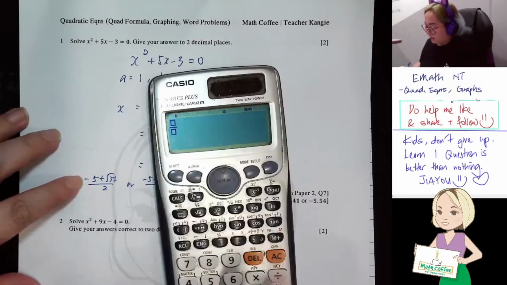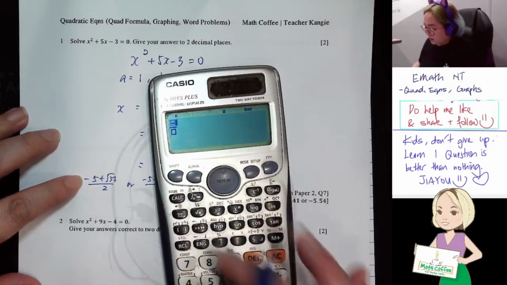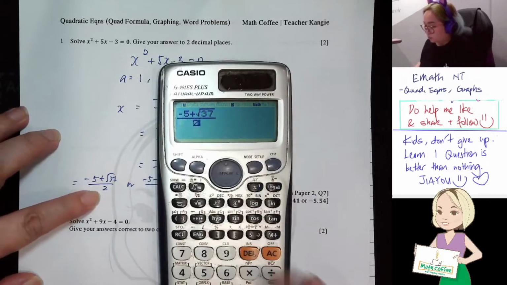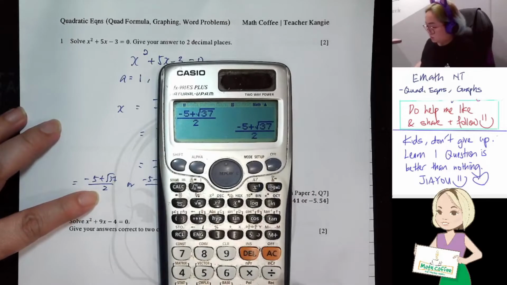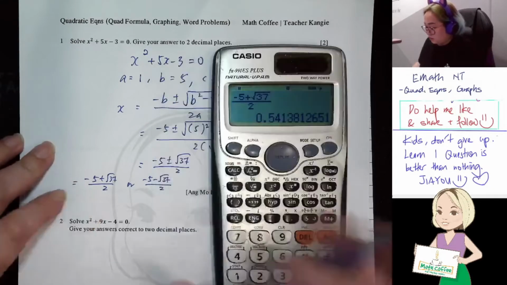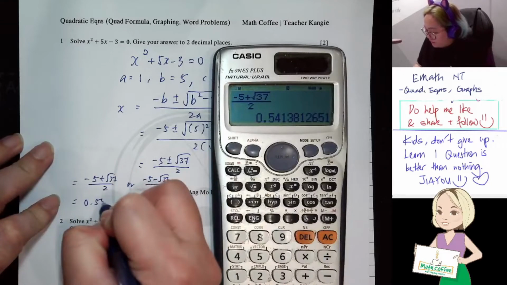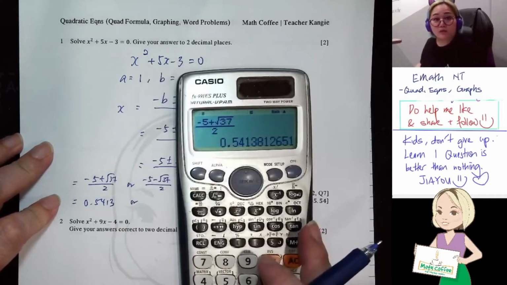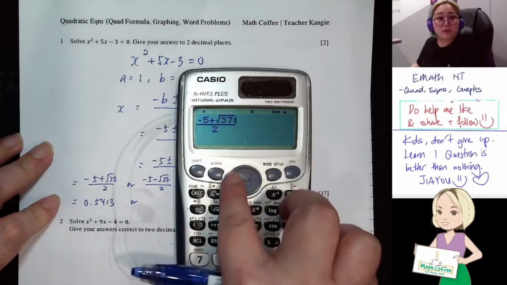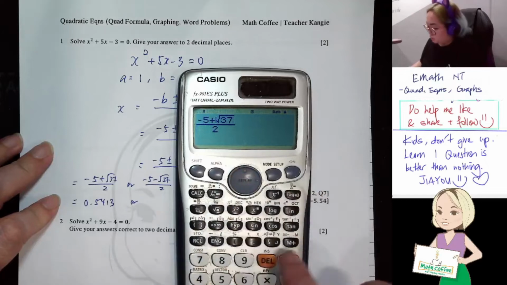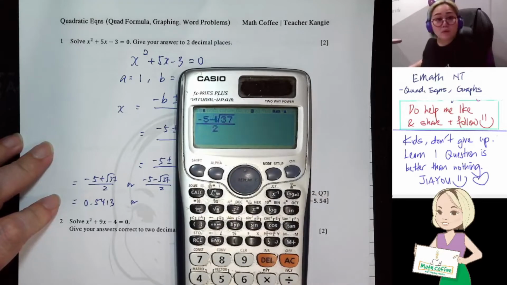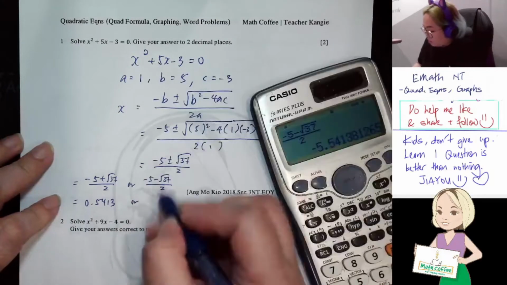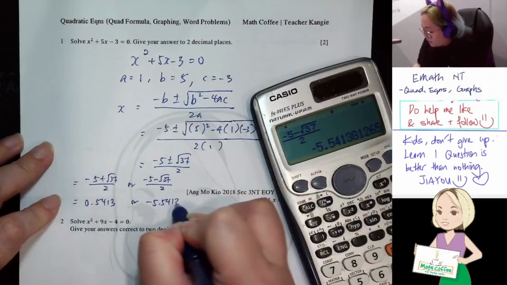So key in your fraction, negative 5 plus square root 37 over 2. Press the equal, you get 0.5413. For the other one, because I keyed in this one, I don't have to re-key. Just go to your calculator and change the plus to minus. And we will get minus 5.5413.